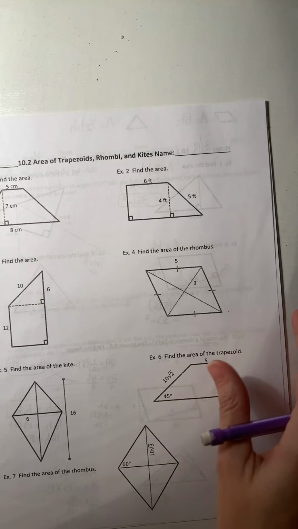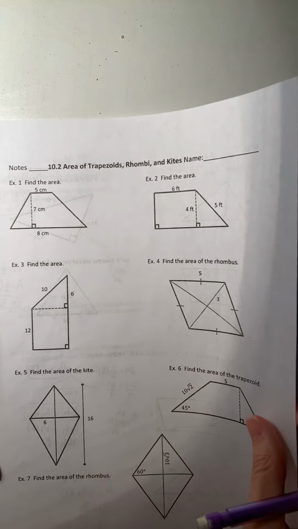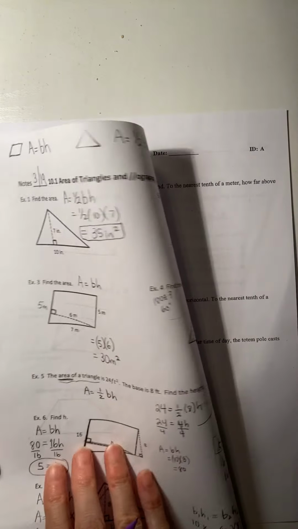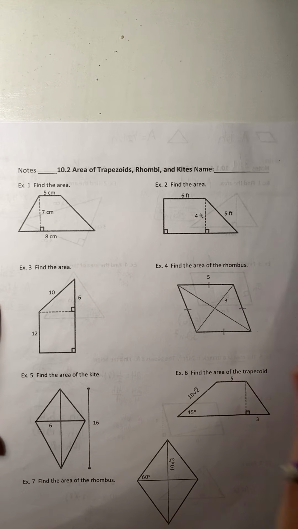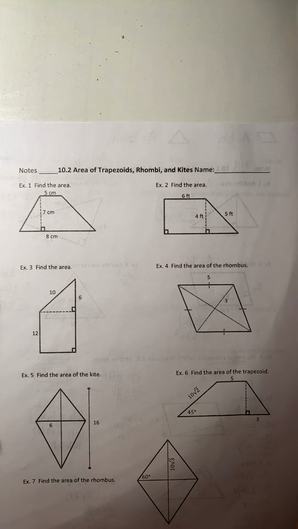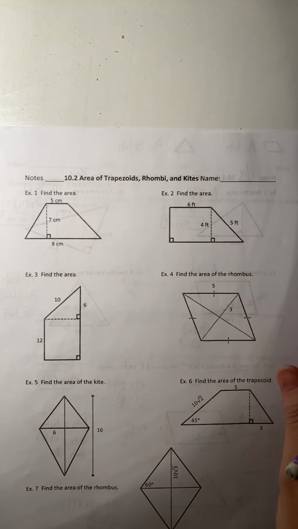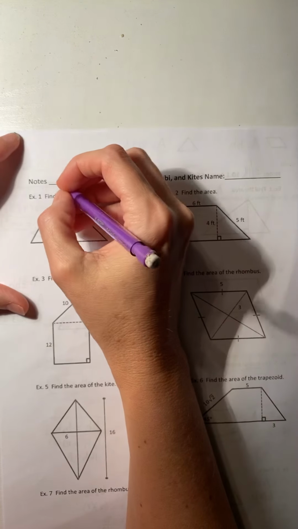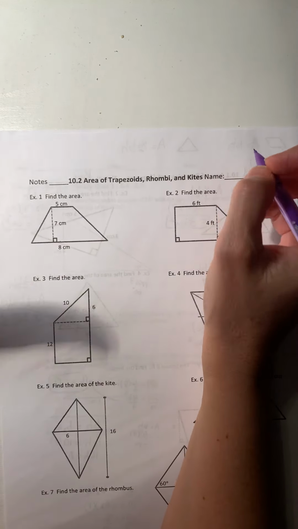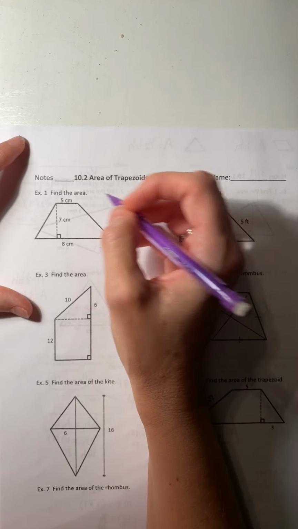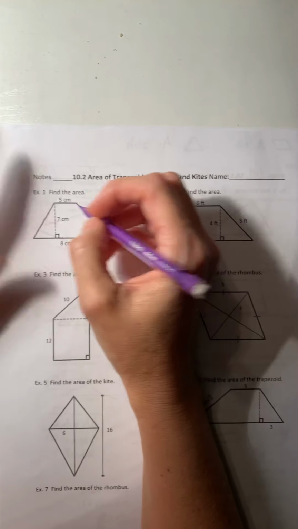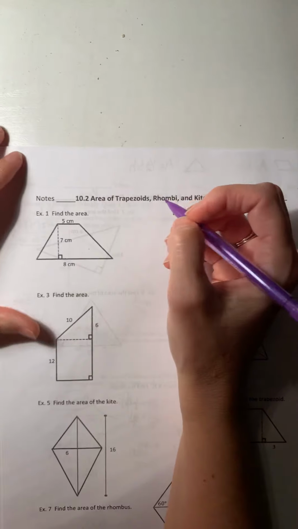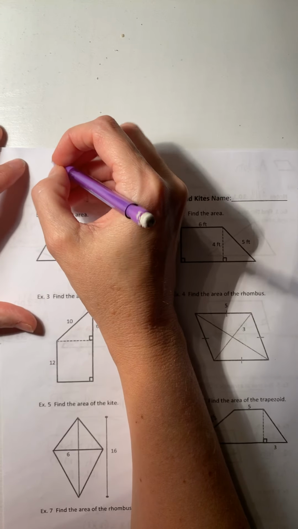So the next thing you will need is the notes page for 10-2. At school, I would have copied this front to back like this. On Google Classroom, I put both pages there, so you may have printed it front and back, you may not have, but it's there in Google Classroom for you. All right, so I'm going to leave off the date and what class it is just because I may use this video for another class. And let's get started. Okay, so the first thing you'll need is the area formulas for these shapes.